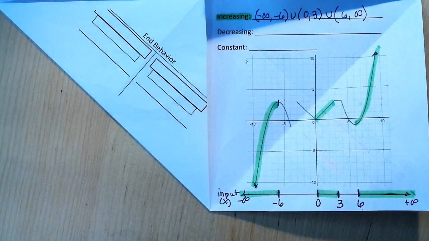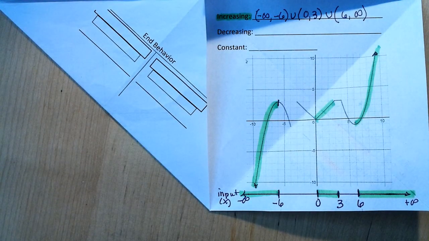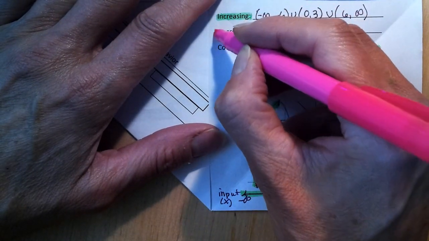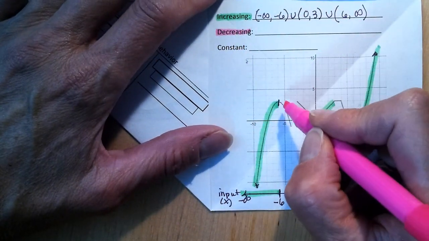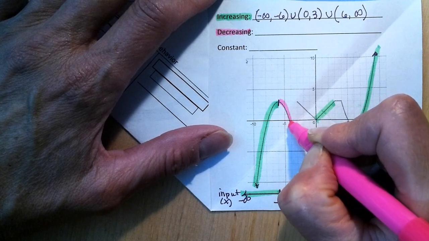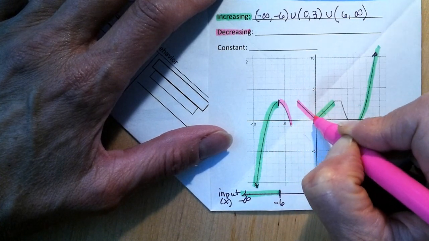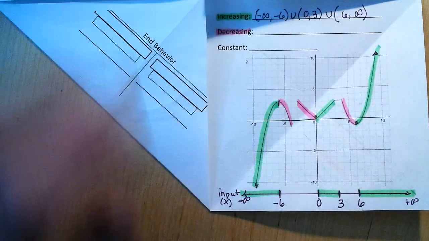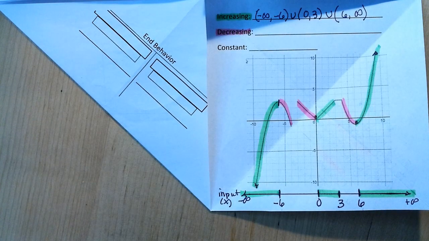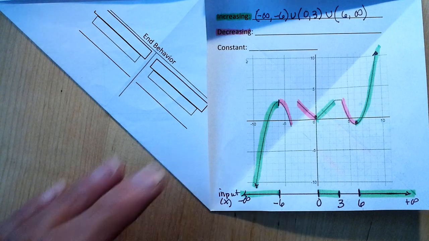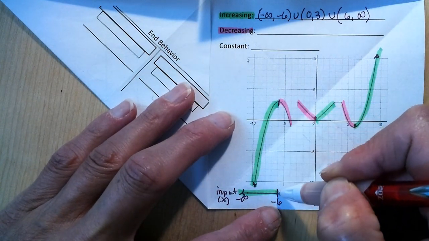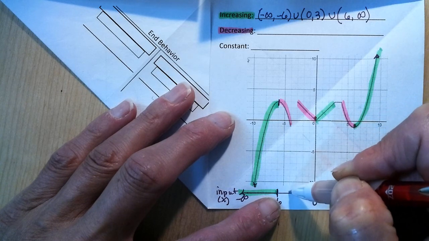Okay, so decreasing is bringing it down, right? We have a negative slope down. So for decreasing, this decrease is coming down like this. This decreases here, and then this decreases here. Those are all decreasing. So we're going to do the same thing with our decreasing. This begins here, but it ends here.